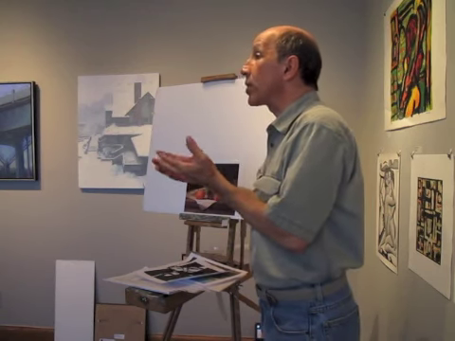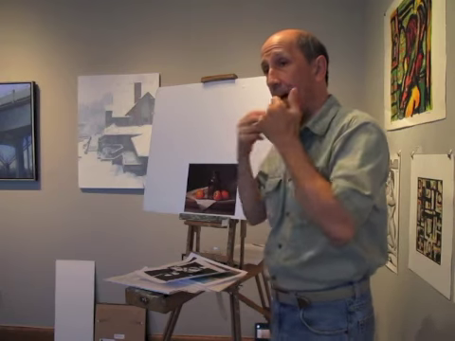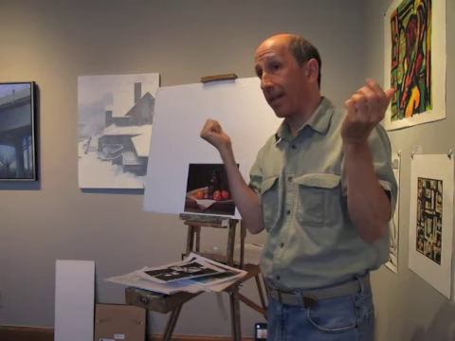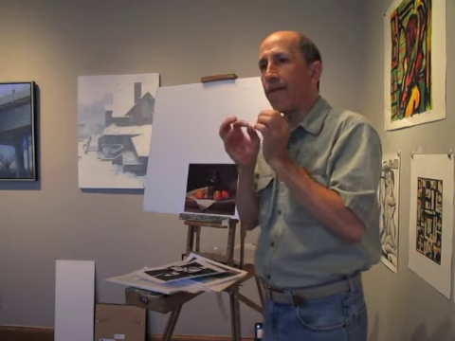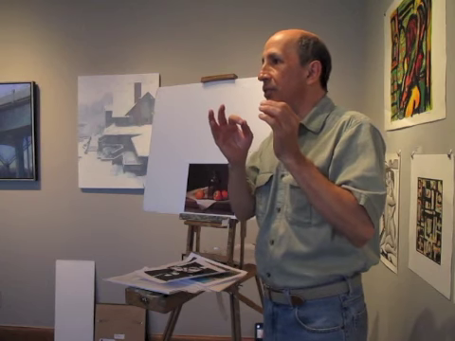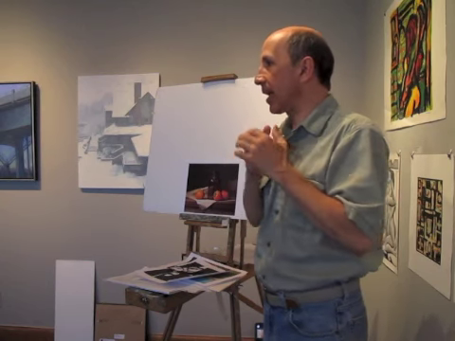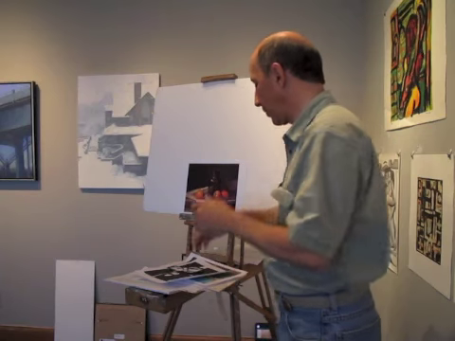So yes, we start with, what's darkest in the composition? What's lightest in the composition? So we're paying a little attention to values, but the values are essentially a vehicle for shape definition. Is that making sense? Okay, good.